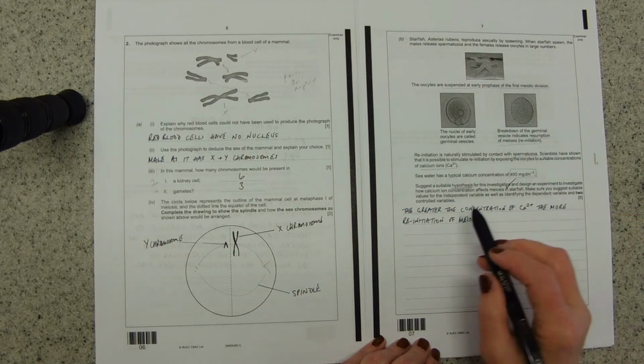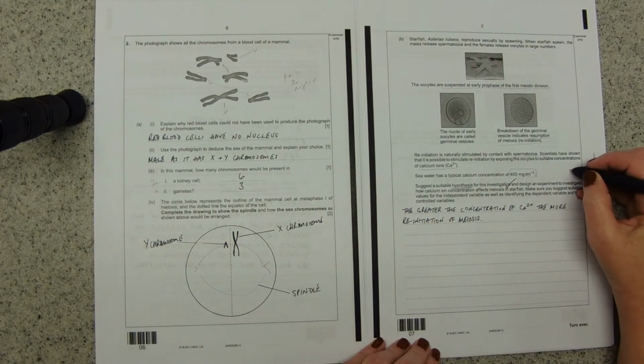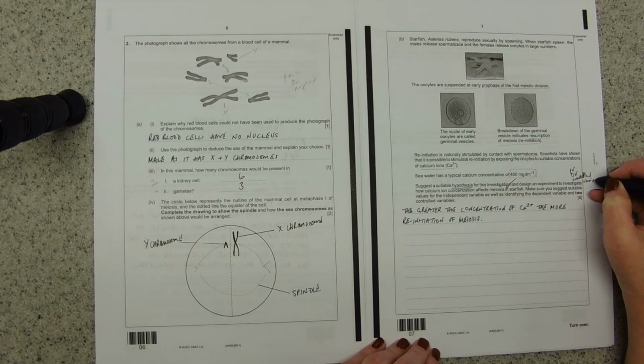Design an experiment to investigate how calcium ion concentration affects meiosis in starfish. So I'm going to need to do IV, DV, controlled variables. That's just a kind of given really, and I want 2 of them.